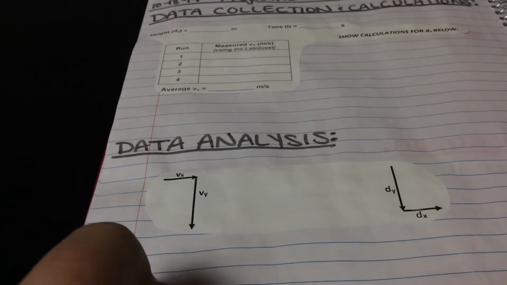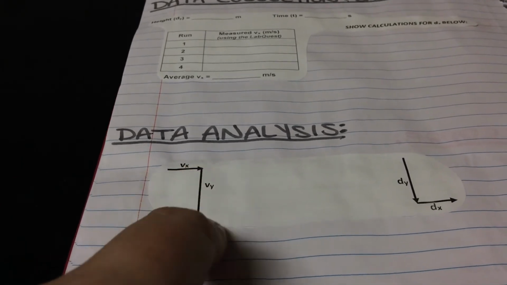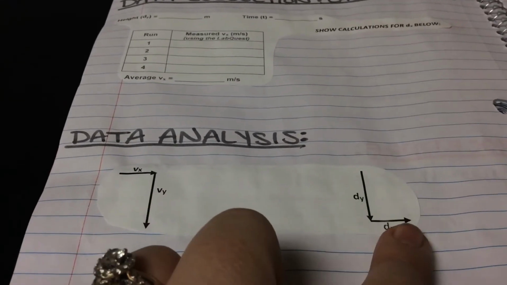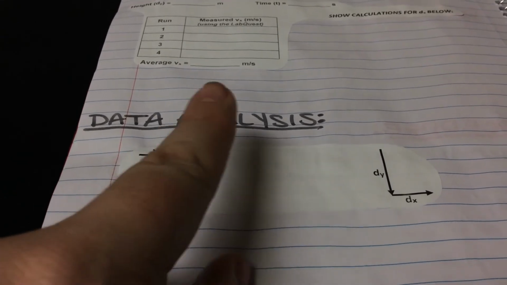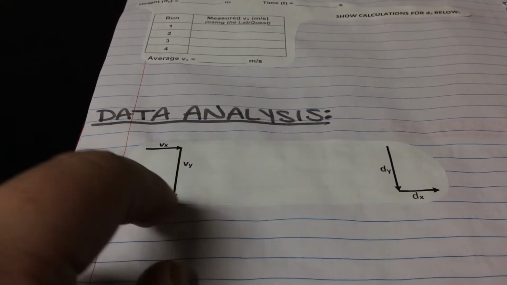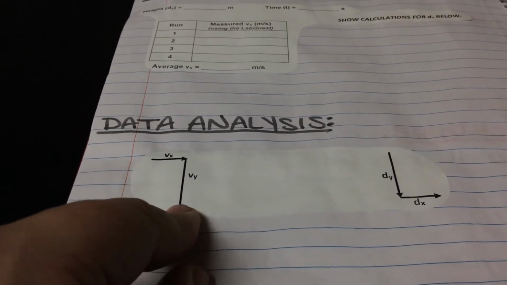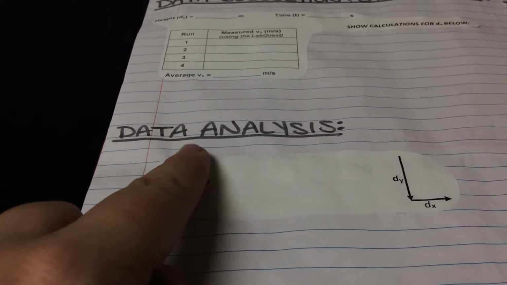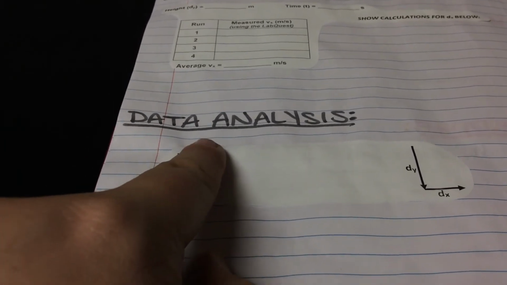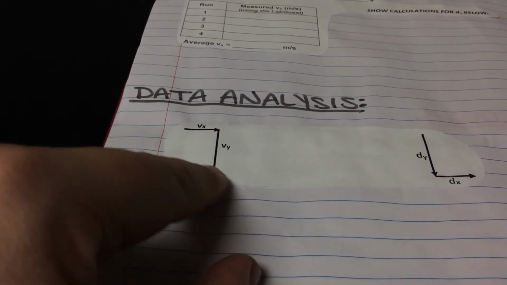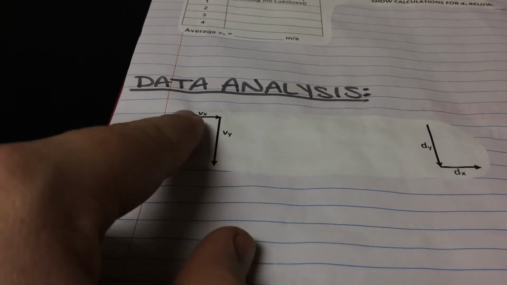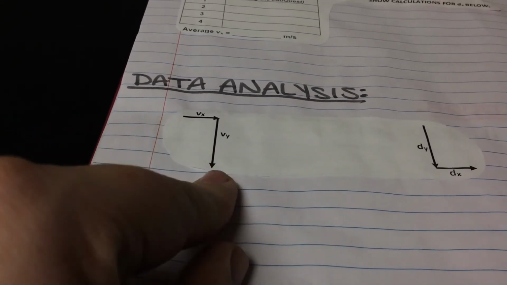For the data analysis, you're finding a resultant for each of these vectors. Vx is going to be your average that you measured up here. Vy, you'll calculate. If you look back at your equation, Vy is A times T. So this number and this number, they make a right angle. So you're going to do the Pythagorean theorem to find out what is the length of this vector right here. That tells you when the marble actually hits the ground, how fast is it going.